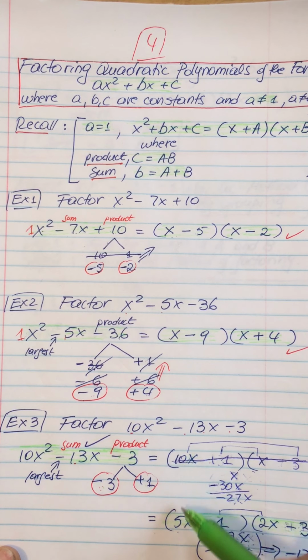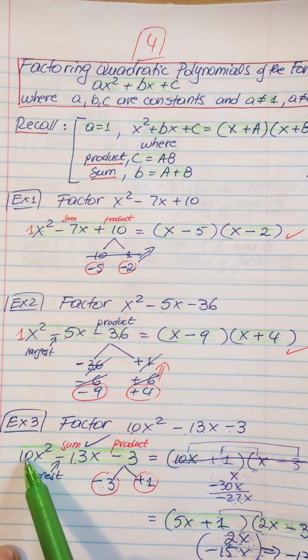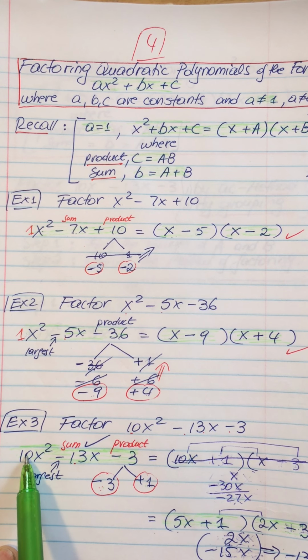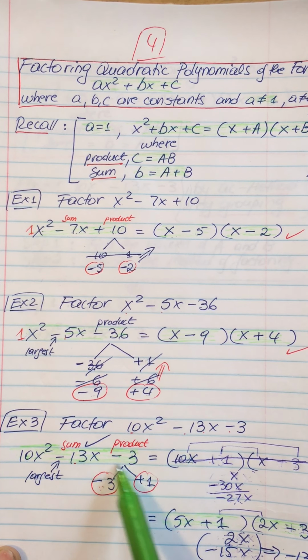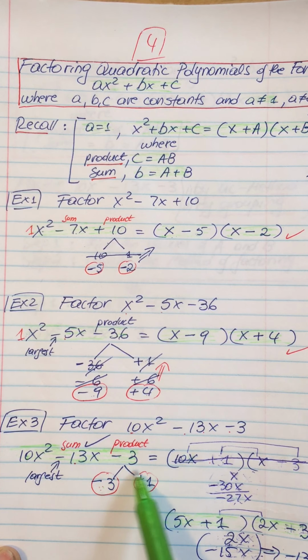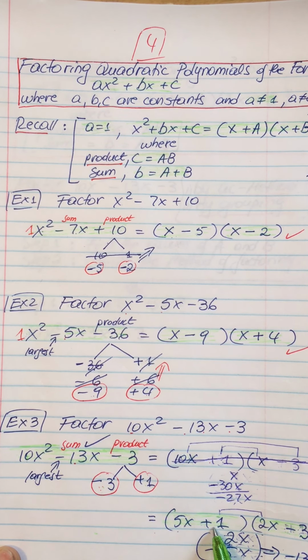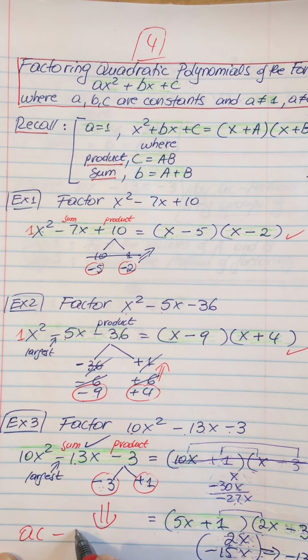Now, to avoid two cases or more cases, because now the coefficient of x squared is a number different than 1, sometimes this number is a prime number, which means it will give us one case. Sometimes this number is a composite number, and maybe will give us more than two cases. And if the constant here is a prime, it gave us only one couple of numbers, but if the constant is a composite number, it will give us some couples of numbers. So to avoid those cases, we'll go now and try another method that we call AC method.